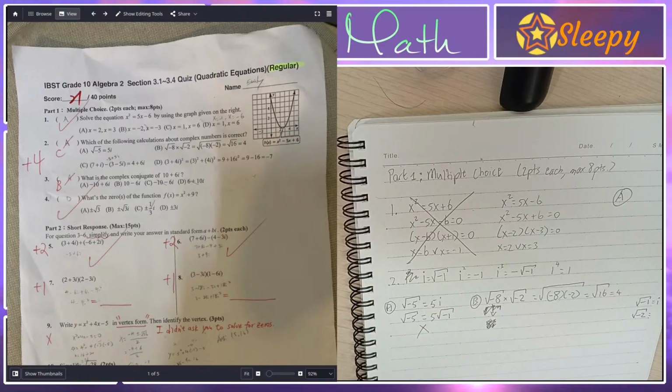It's actually a really good question. I already know. This is minus 1 to the power of a half. Minus 2 to the power of a half.